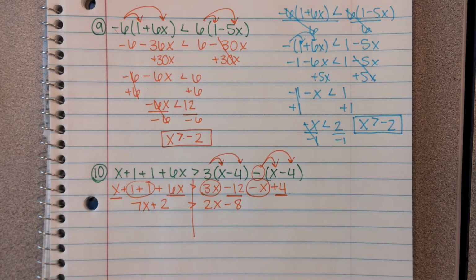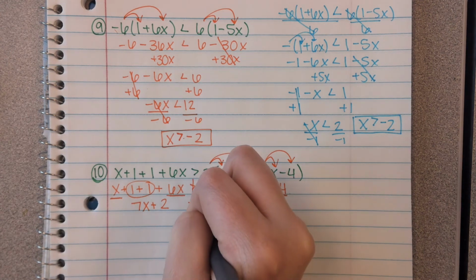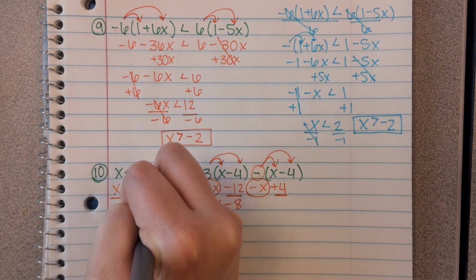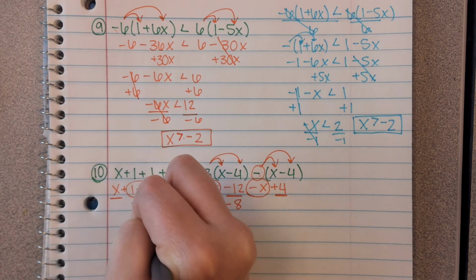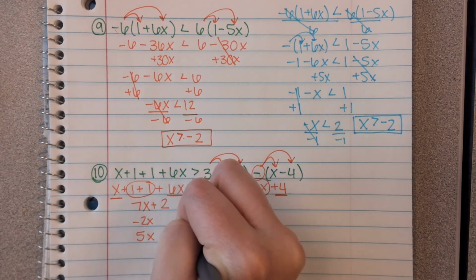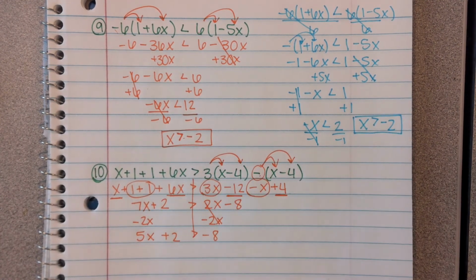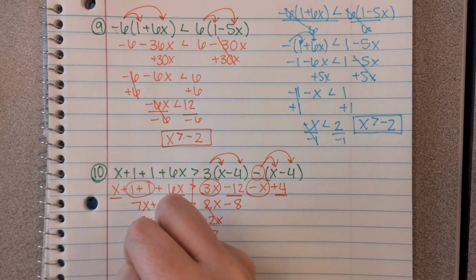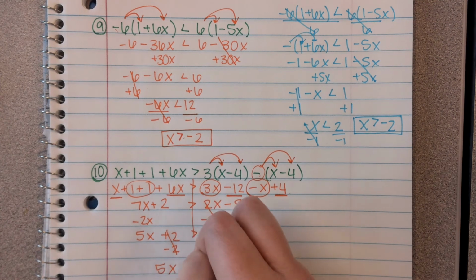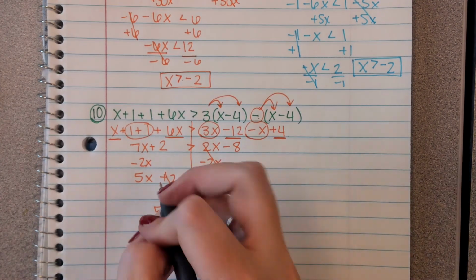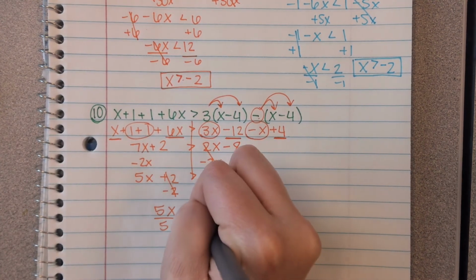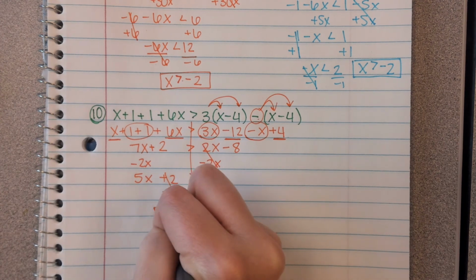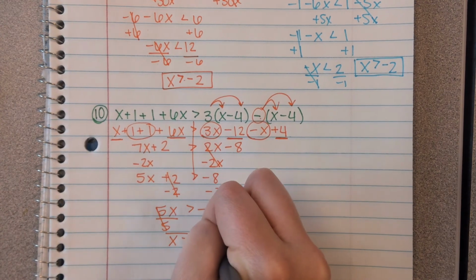Now my problem looks like everything else that we've done. So get our variables to the left. 7x minus 2x is 5x. We have negative 8. Now it's a 2-step. We're going to subtract 2. Get 5x is greater than negative 10. Divide both sides by 5. And we get x is greater than negative 2.